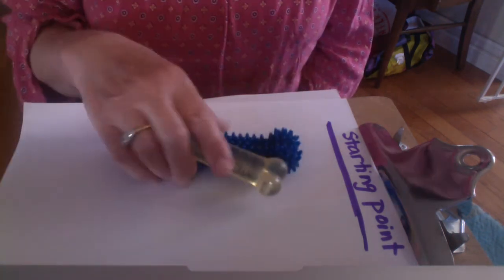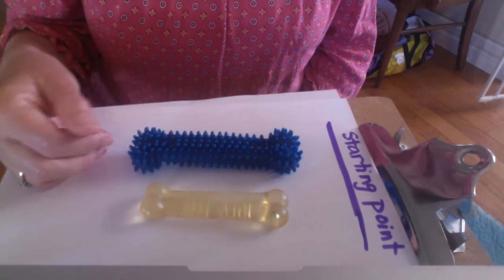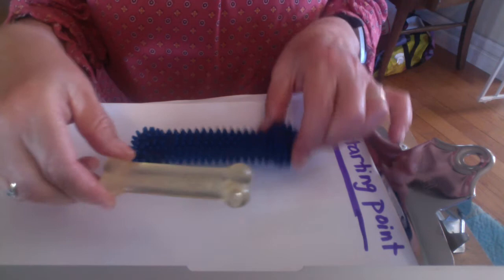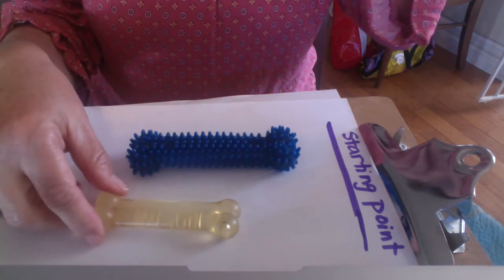Okay, I'm going to give you another example. This was something, when I got these out, I want you to know that my dog Stella was wondering what I was doing with her bones, but I wanted to use them as another example.